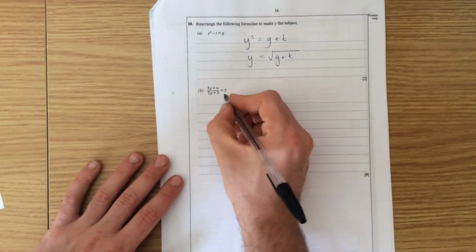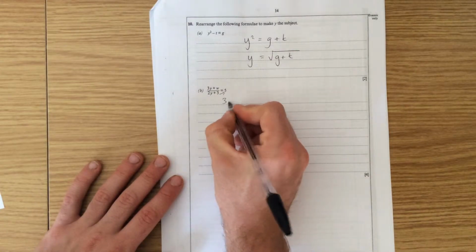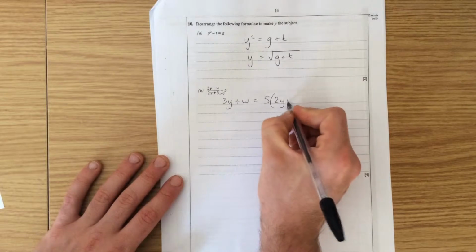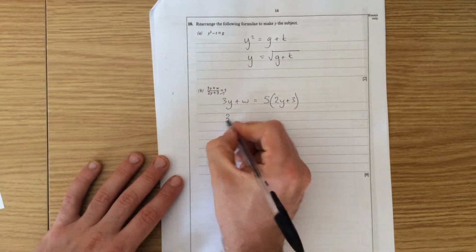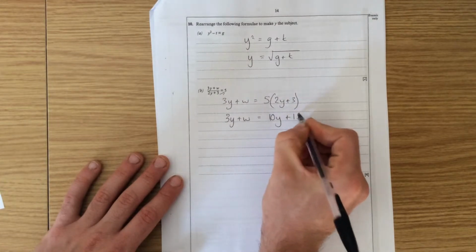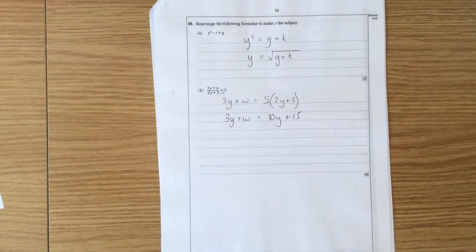Second one, first thing we always do is get rid of a fraction. So we're going to have 3y plus w equals 5 bracket 2y plus 3. Expand the bracket, 3y plus w equals 10y plus 15. Now collect the y's together on one side and collect anything else on the other side.